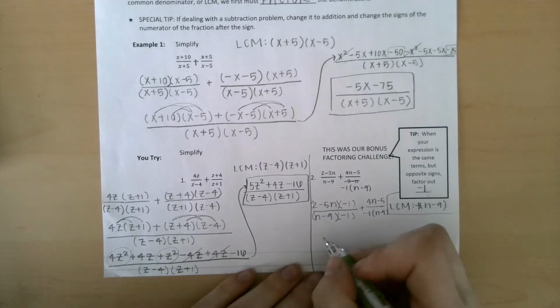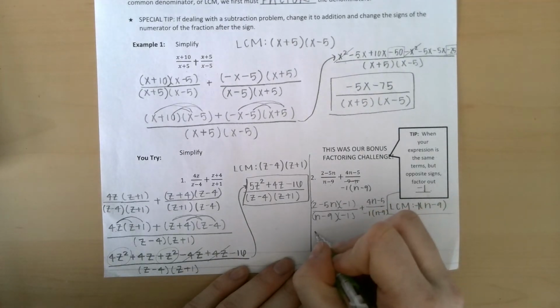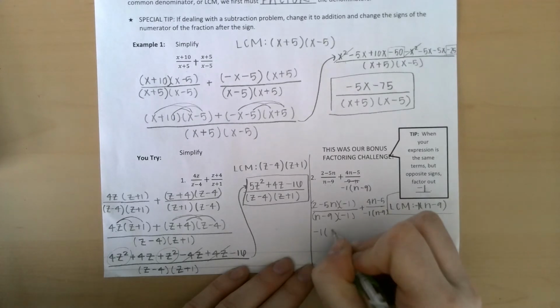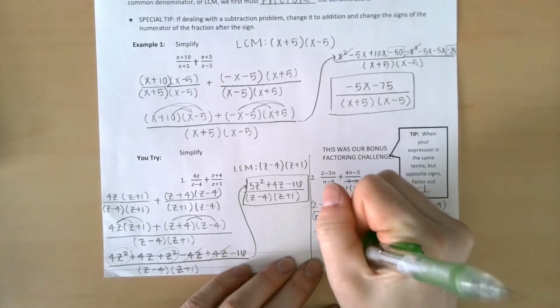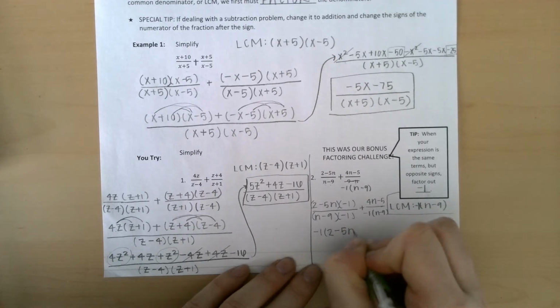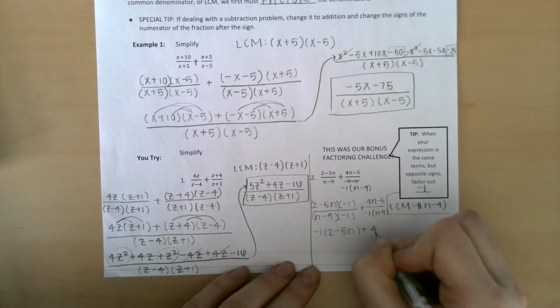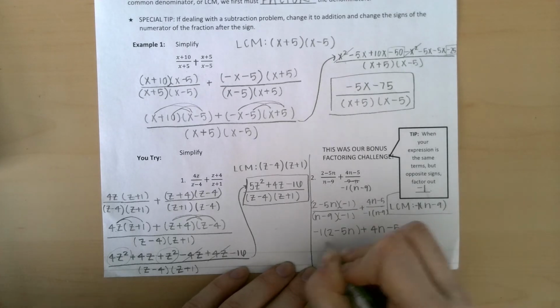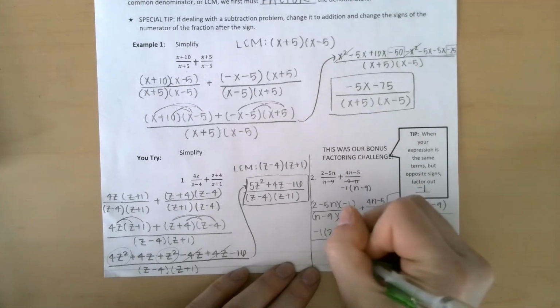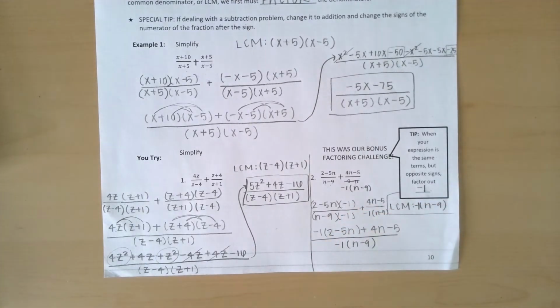Now that my denominators are the same, we can rewrite this. I'm going to move this negative 1 out front and then put the 2 minus 5n, just because we usually put just that number first. Then I can put my plus 4n minus 5. This is all over my LCM.